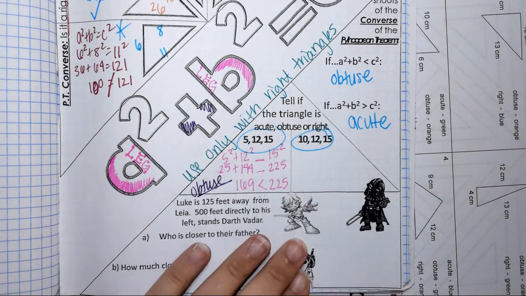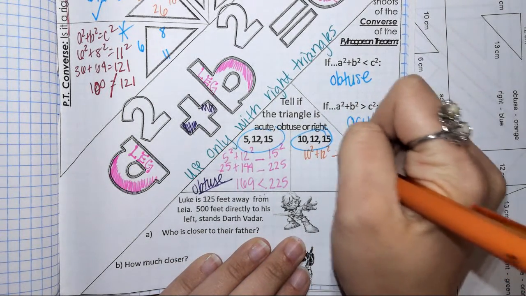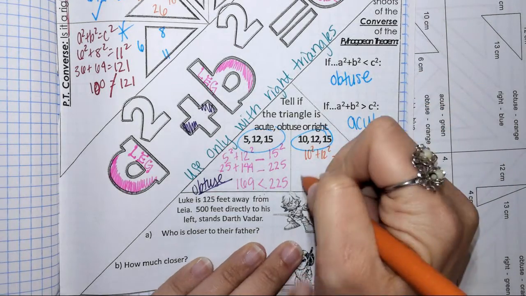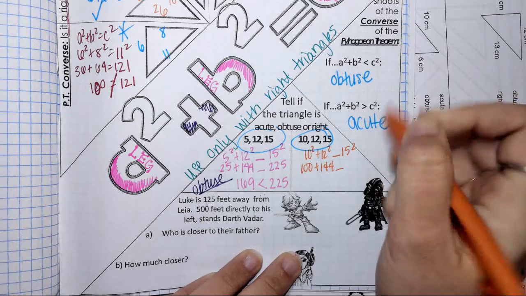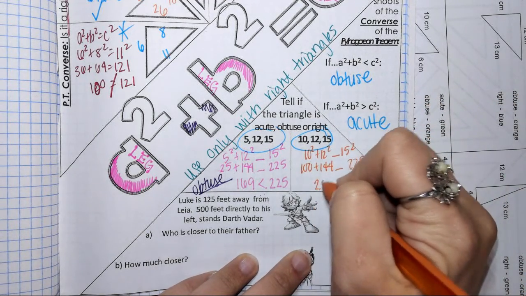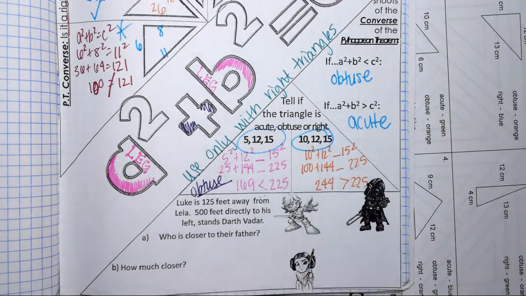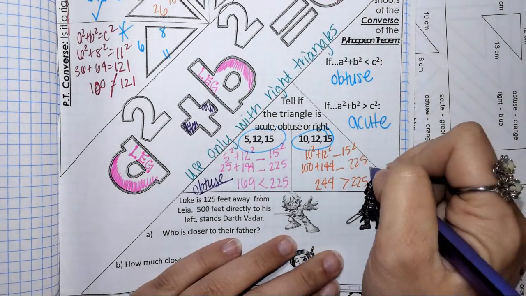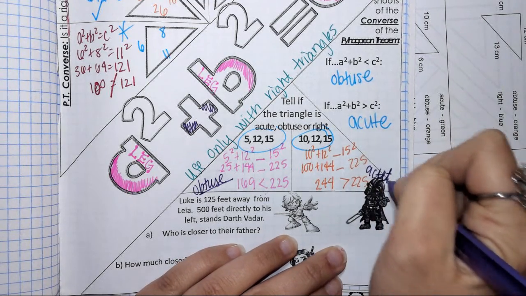All right, and then for the second one, you did 10 squared plus 12 squared. We don't know what it is with 15 squared. So that's 100 plus 144, and that's what, 225? All right, and that gives you 244 is greater than 225. So what kind of triangle does that make it? Acute. Okay.